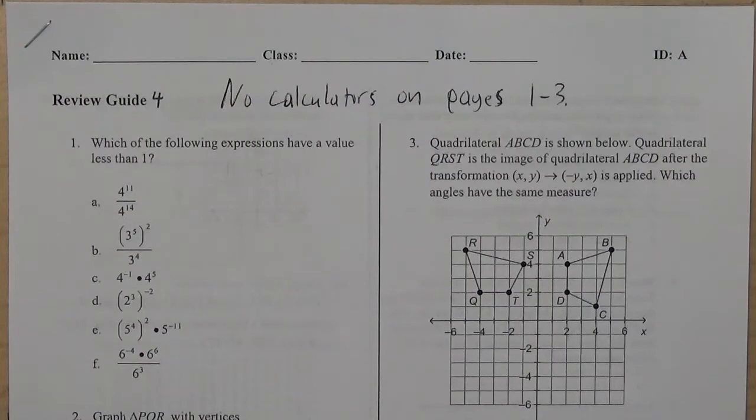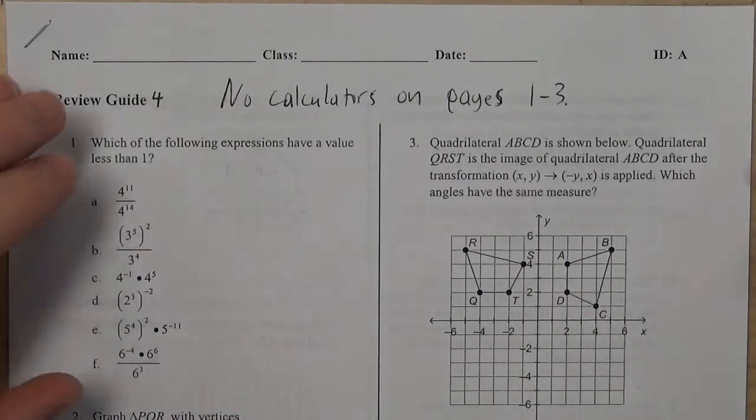Number 1 says, which of the following expressions have a value less than 1? Well, what will give you a value less than 1 is a negative exponent. So any of these that have a negative exponent are going to be a value actually between 0 and 1, but it's going to give you a value less than 1. So let's go ahead and do a couple of these and see if we can come up with some examples here of what we're talking about.